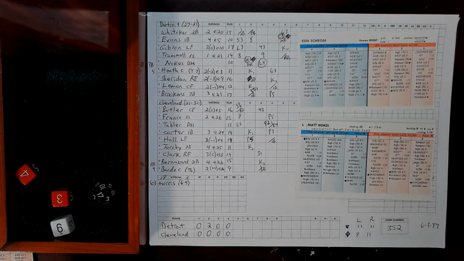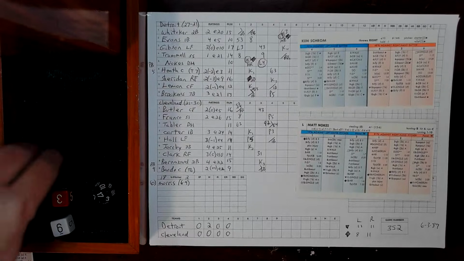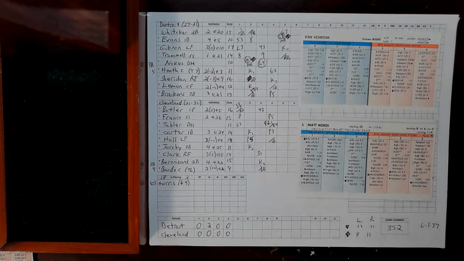You never found it in the rule book? I thought it was in the rule book somewhere. So maybe somebody's got a rule book handy. They can check it, but I thought it was in there.